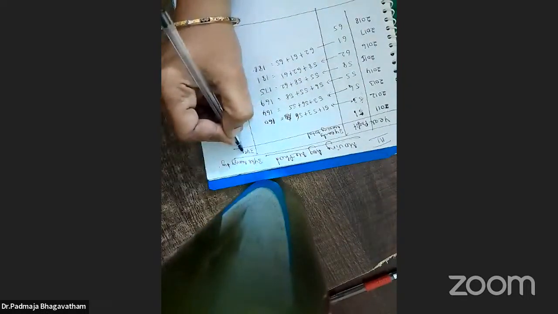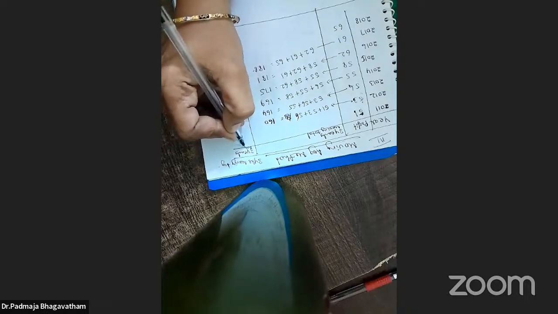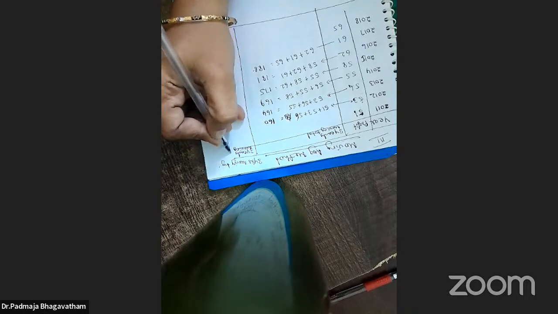Now you have to take, you can see here, the 3 yearly moving average. Now 150 divided by how many years? 3 years, divided by 3.